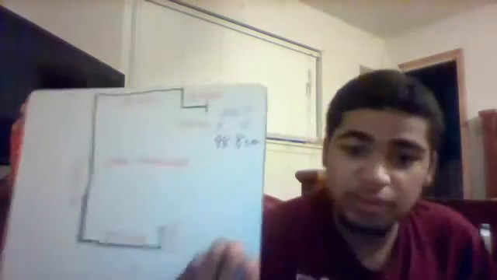So it should equal 98.8 centimeters. So 3 tiles equal 98.8 centimeters. So we got our centimeters, we got our measurement.